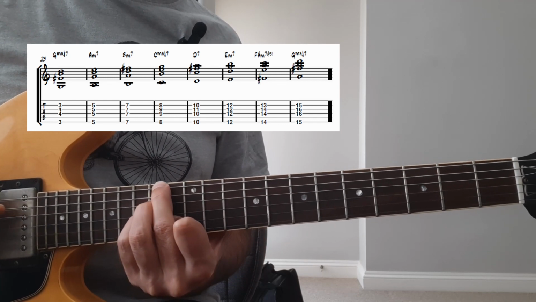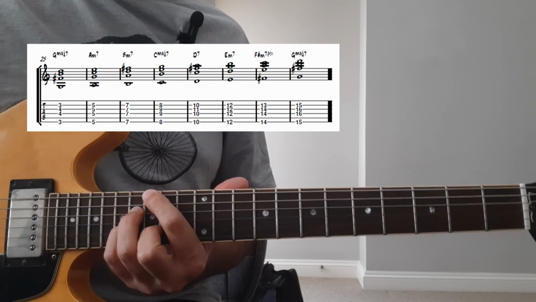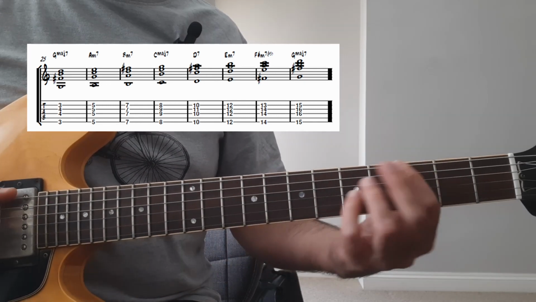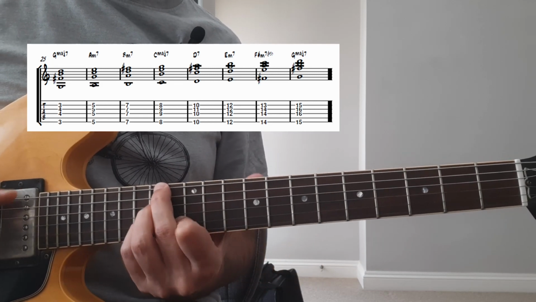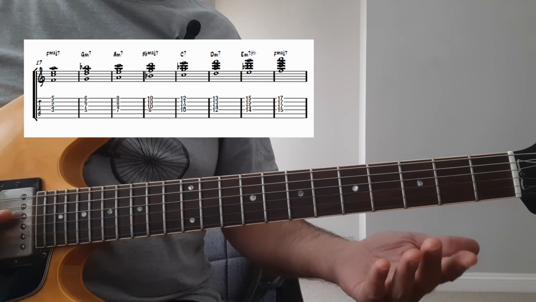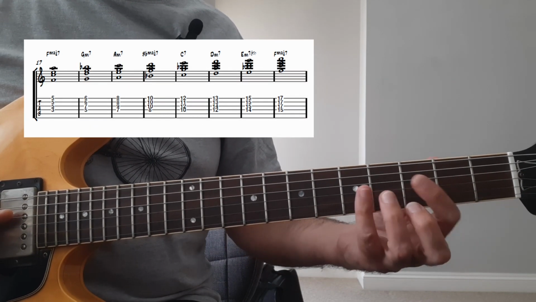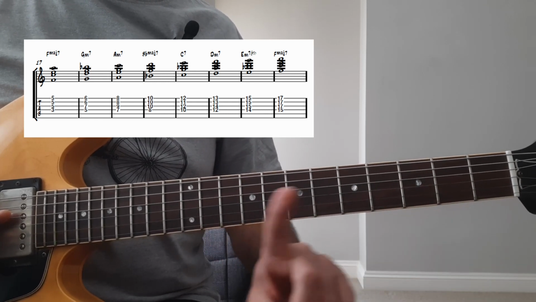This is tricky, F sharp minor 7 flat 5. And then I go back to G major 7. So I can do the same with the other set of shapes. And let's do the example in F, harmonized scale in F, which is the middle row.